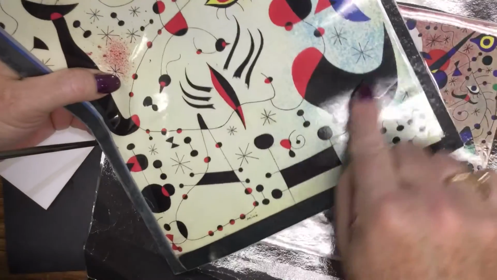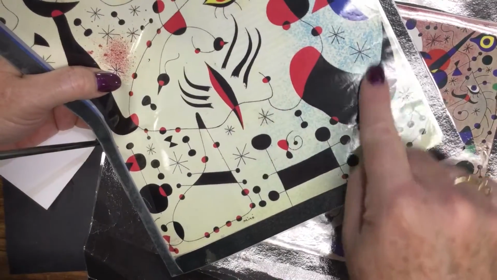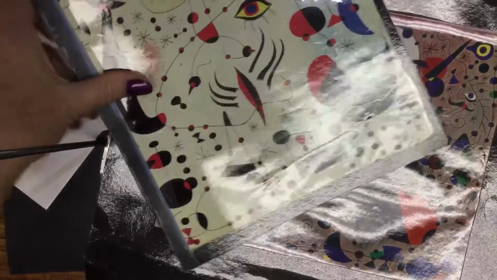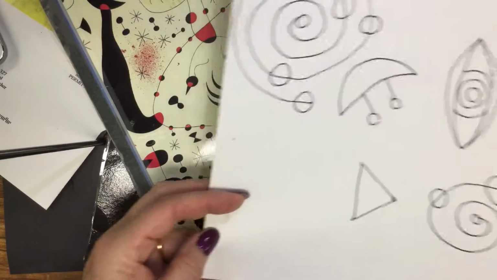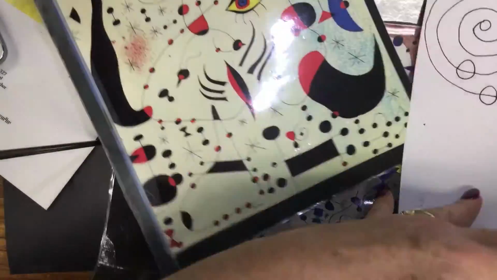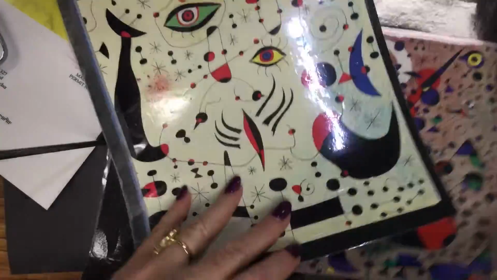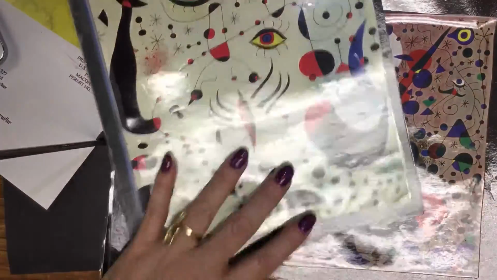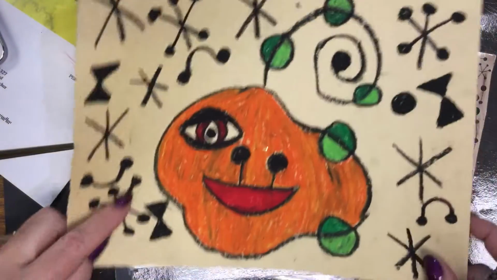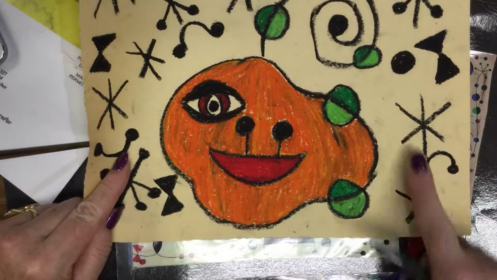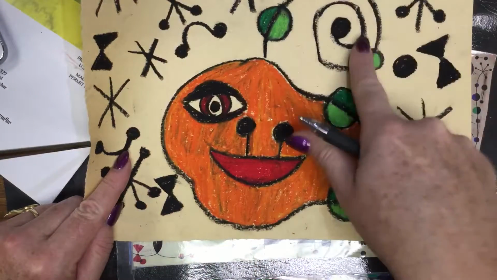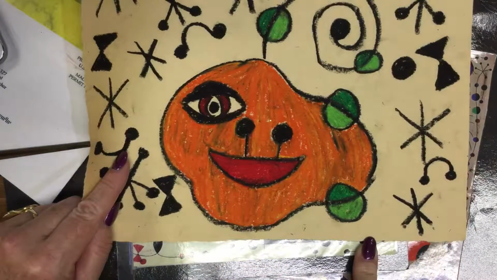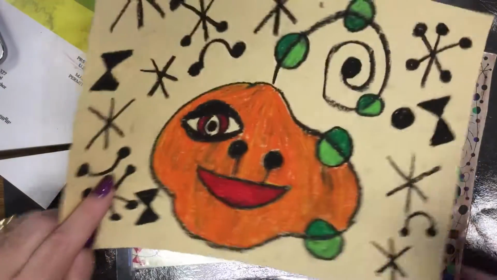Remember I showed you this horn? This is a free-form shape. It's not something you can call a circle, triangle, or rectangle. So he puts in free-form shapes. So we're going to go ahead and start our picture today, because we're going to be making a free-form shape into a pumpkin. And then we're going to use Joan Miro's symbols around our pumpkin to make our jack-o'-lantern.